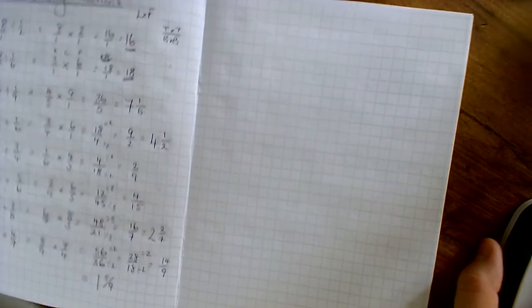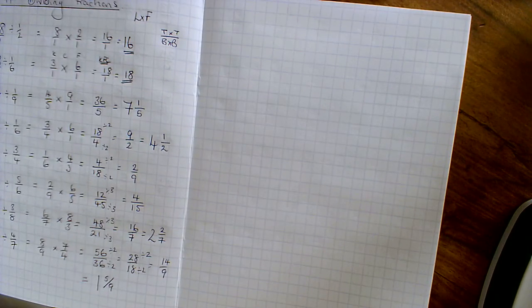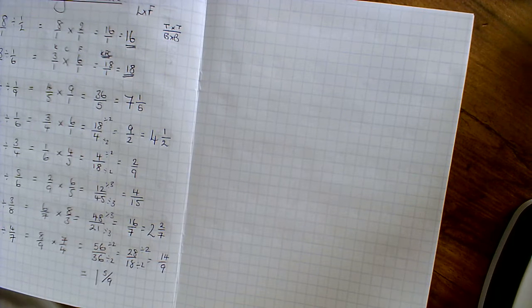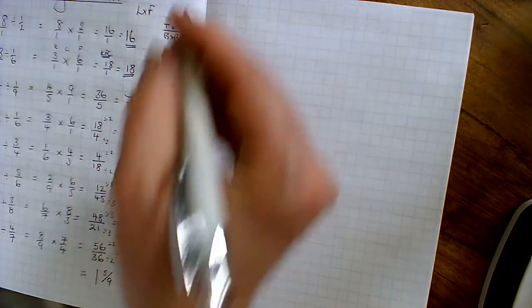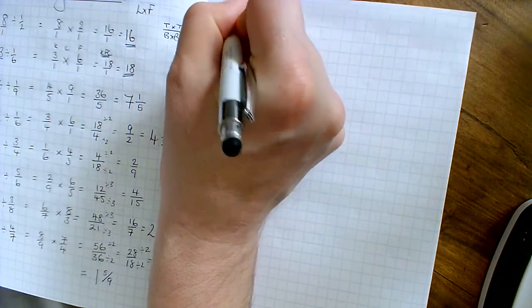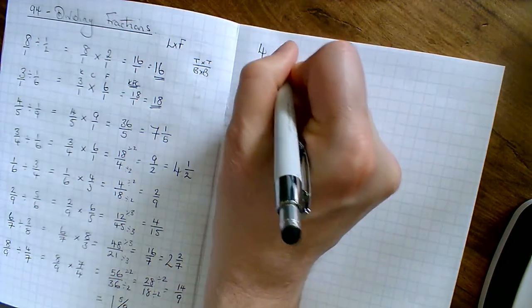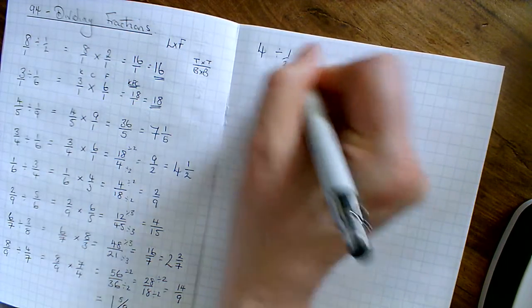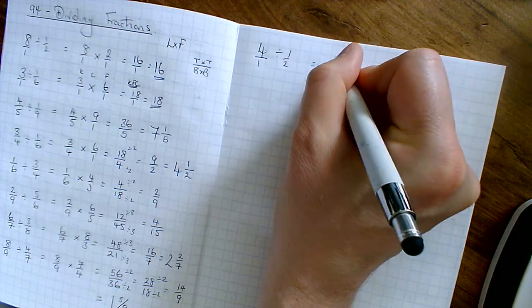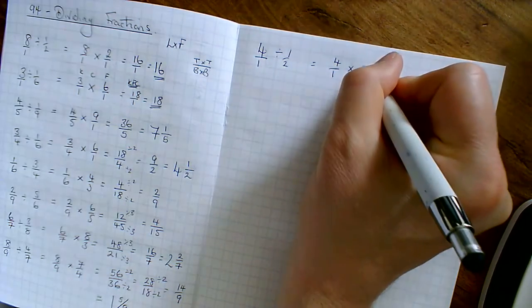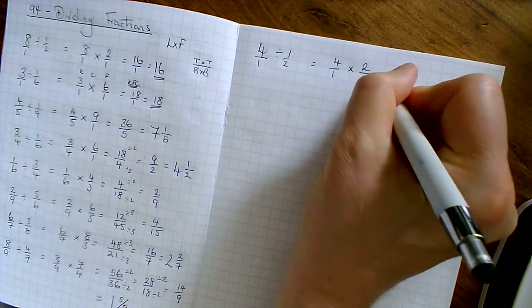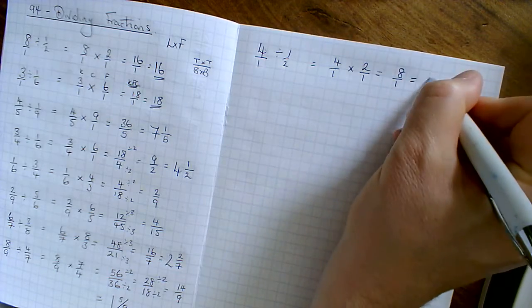Second page, right, I've got some sort of story going on. In this story, Mrs Jones uses half a block of cheese to make a 4 pack of lunches each day. How many days will 4 blocks of cheese last for? So she uses half a block and she's got 4 blocks. So the question really is just saying what's 4 divided by a half. So just put this over 1, leave, times, and flip. 8 over 1, 8 days.